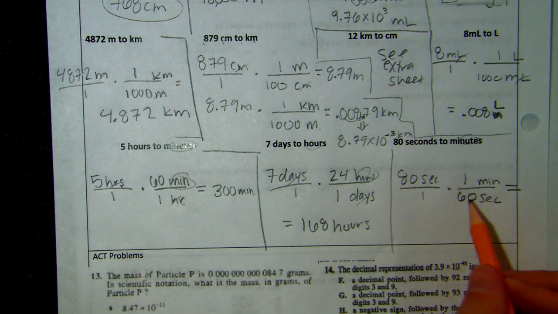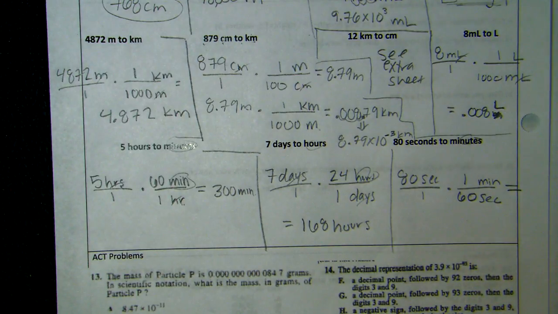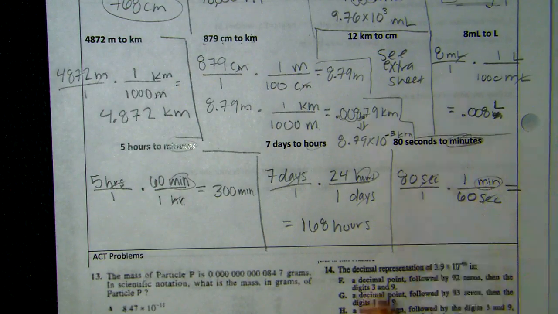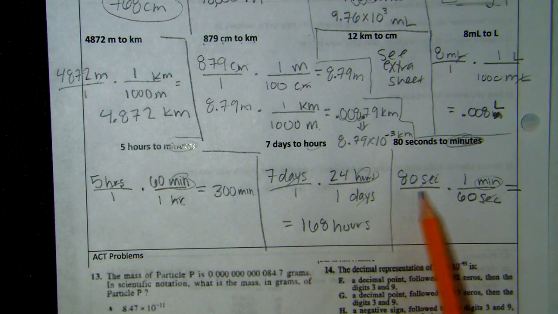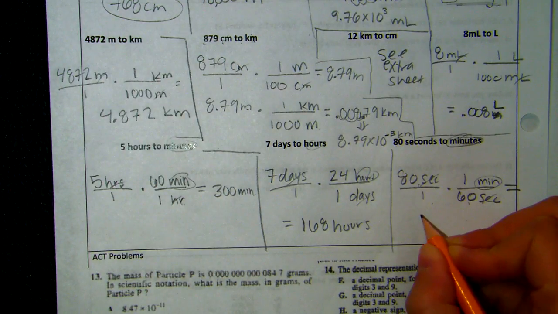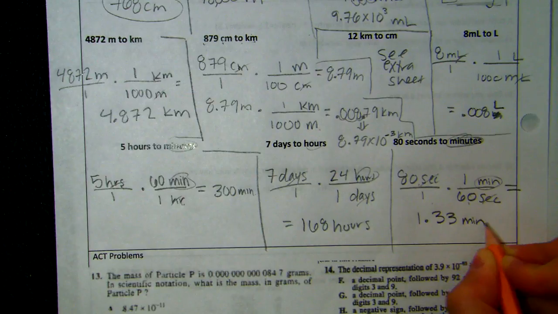And remember that our 60 goes with the seconds because that's the part that's going into the 1 minute. Let's double check to make sure we're right. Our seconds can cancel. We have minutes left. And here we have 80 times 1 divided by 1 times 60. So 80 divided by 60 is a repeating decimal, but we'll go with 1.33 minutes.